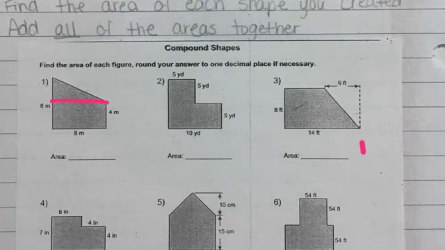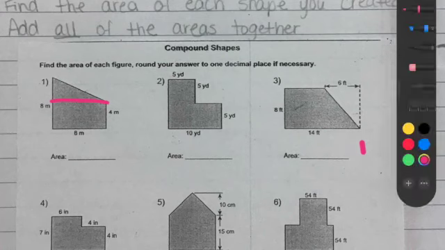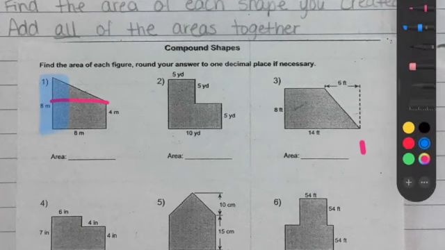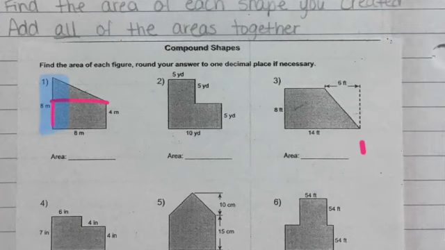And the whole side, get me another color here. This whole side over here is 8 meters, right? But the section for the rectangle is only 4 meters. So this and this is 4 meters.